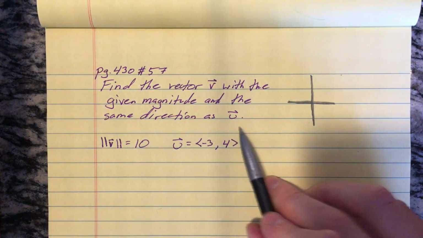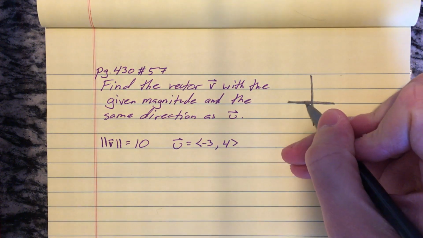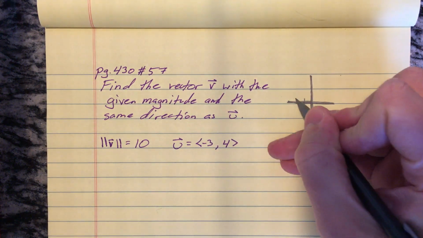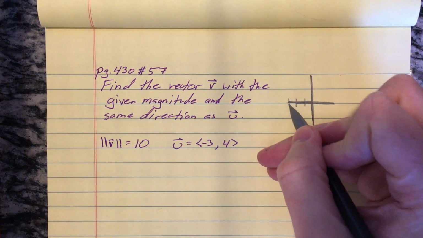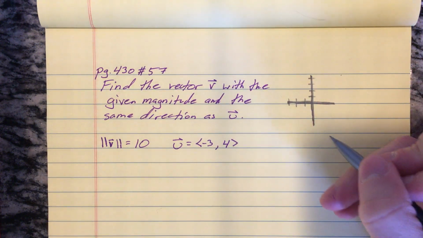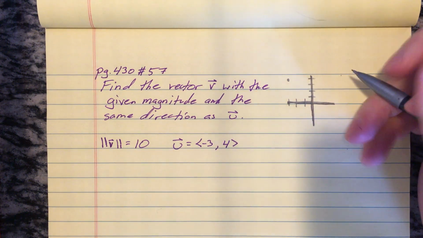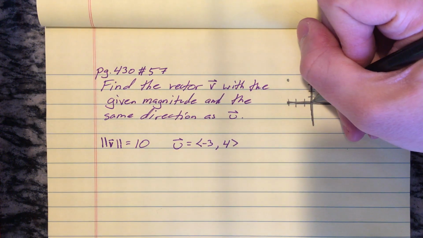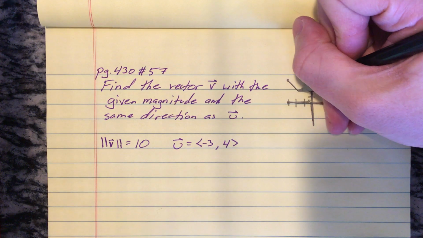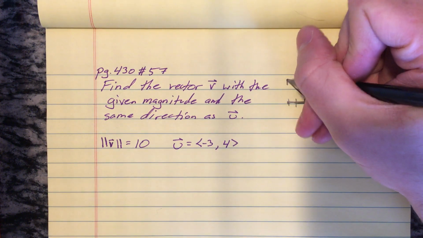So our vector u, the component form is negative 3, 4. So that means I'm going to use negative 3 as my horizontal direction, go 3 spots to the left. 4 is my vertical distance, and so I'm going to go up 4. So I'm just plotting the point negative 3, 4, and then the vector itself goes from the origin to that point, and that is my vector.